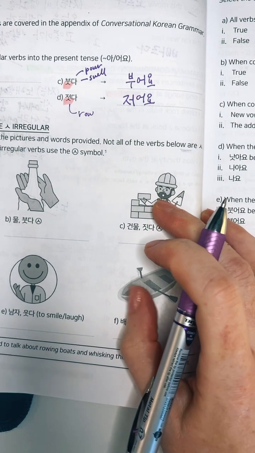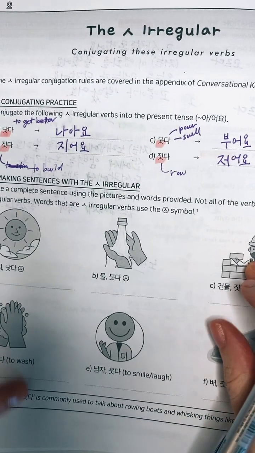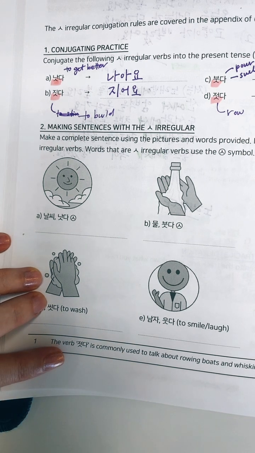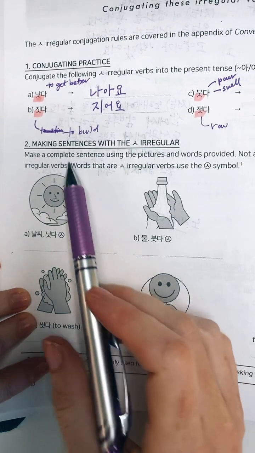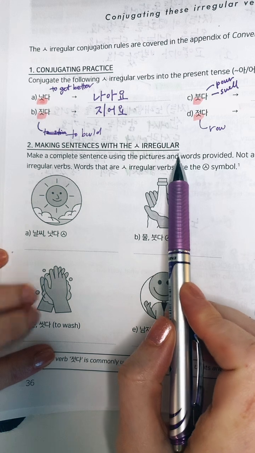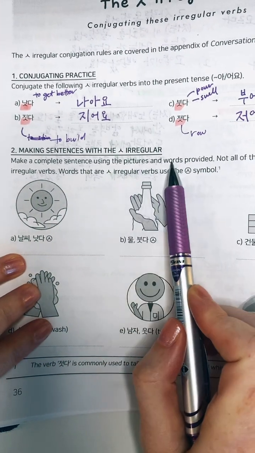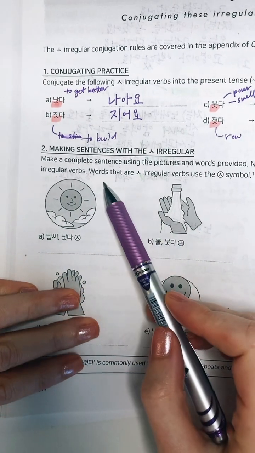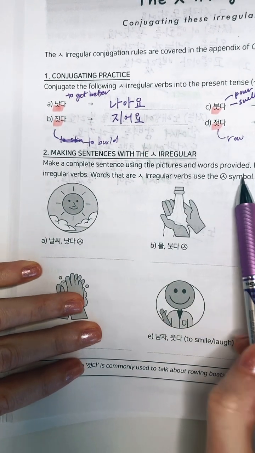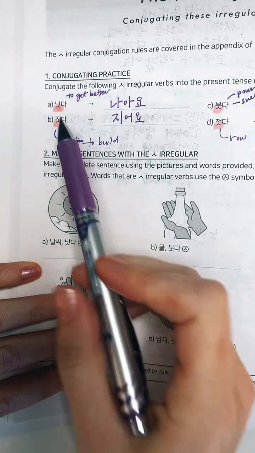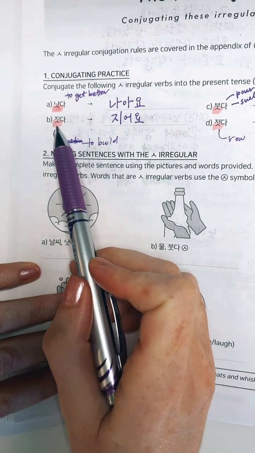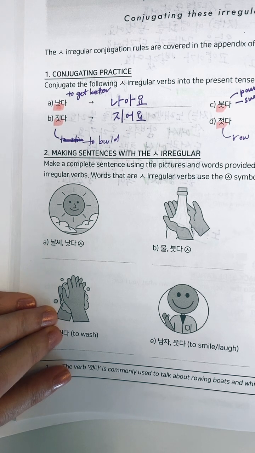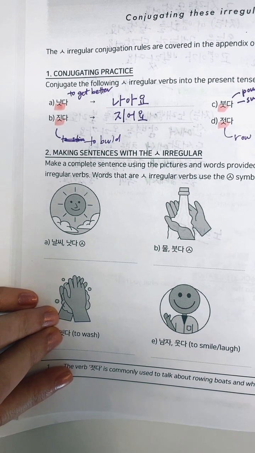Okay. So it's pretty simple how this ㅅ irregular works. Let's look at some more examples by making some simple sentences. This first one, 2. Make sentences using the ㅅ irregular. Make a complete sentence using the pictures and the words provided. Not all of the verbs below are irregular verbs. Words that are ㅅ irregular verbs use the ㅅ symbol. So, important note, not all verbs that end in the ㅅ are irregular. There are some that are just regular verbs that conjugate the normal way. So we'll see that in the examples.